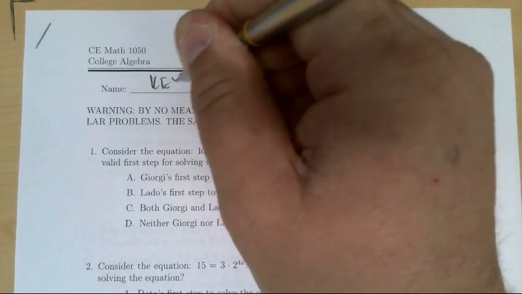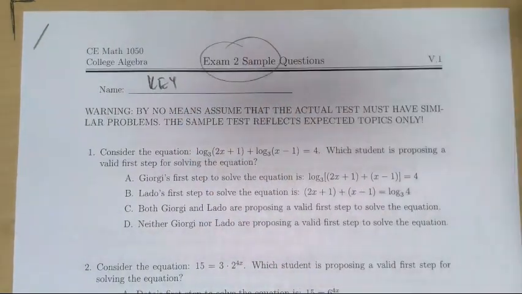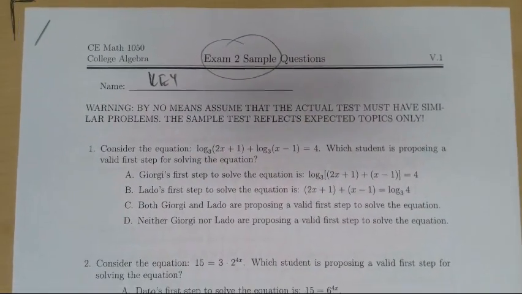This is just a key or a method to these exam 2 samples. Now, on this, there's not always going to be enough room for me to work out problems on this itself. The real test, there will be lots more room. So I may switch back and forth between other papers.